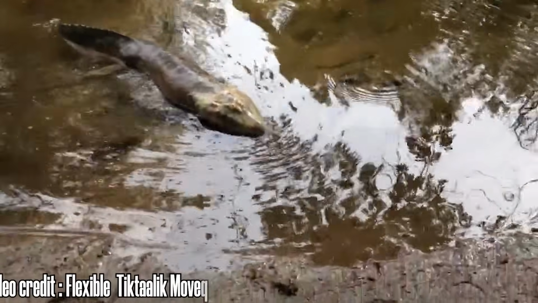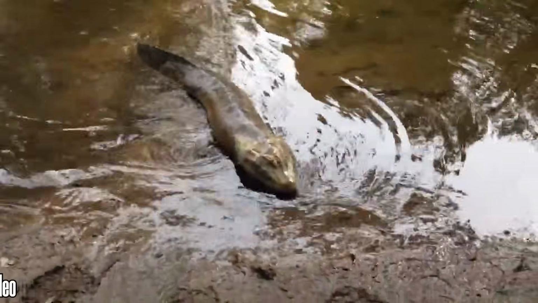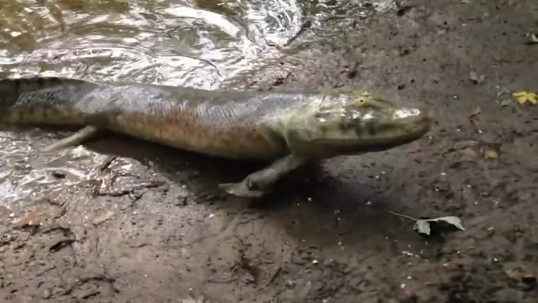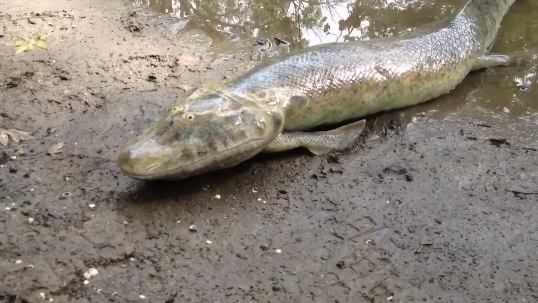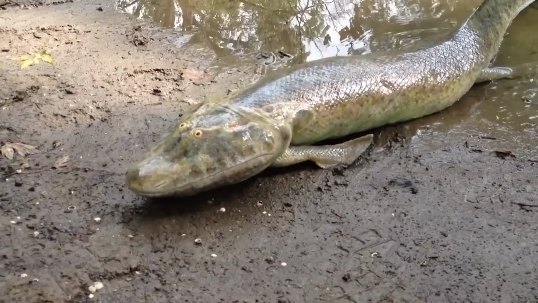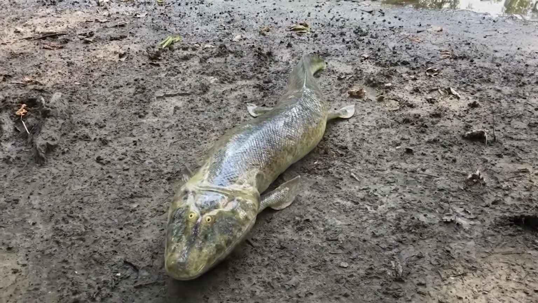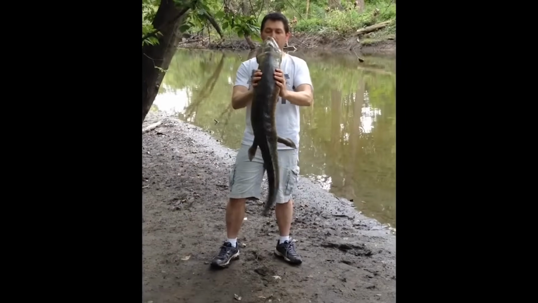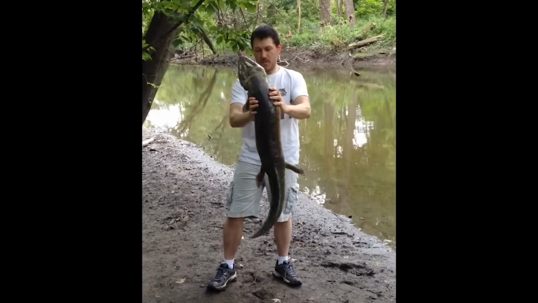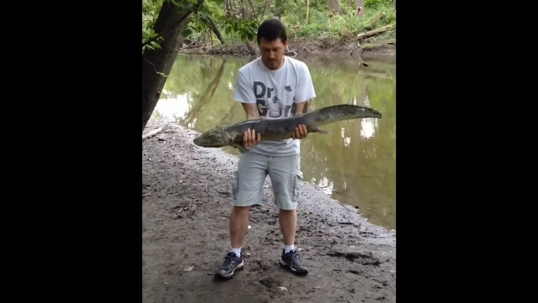Tiktaalik. Tiktaalik, a pivotal fossil discovery in the Canadian Arctic in 2004, stands as a remarkable testament to the evolutionary transition from fish to tetrapods during the late Devonian period around 375 million years ago. Possessing both fish-like and tetrapod-like characteristics, Tiktaalik represents a crucial intermediary in the evolutionary journey from aquatic to terrestrial environments. So this is the time of all those memes where the fish is walking out of the water. This is the real-life version of that.